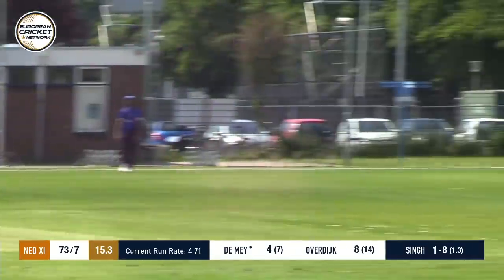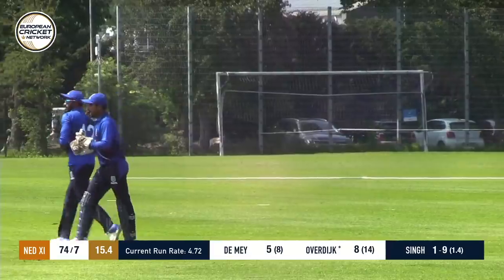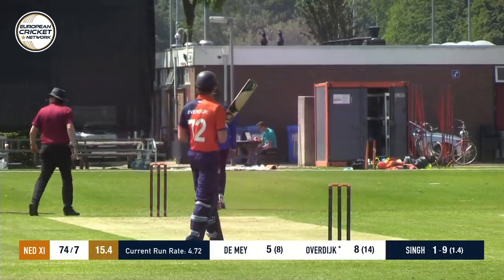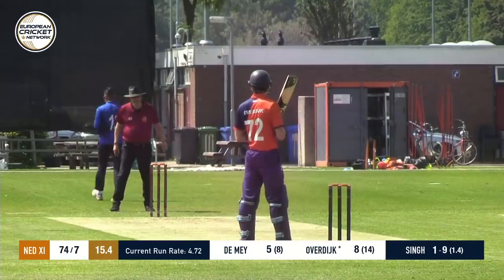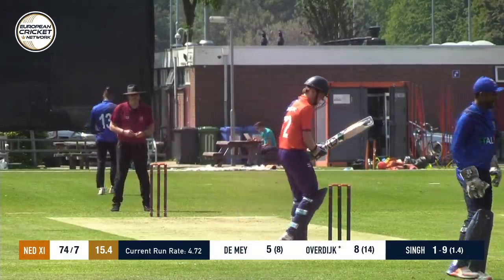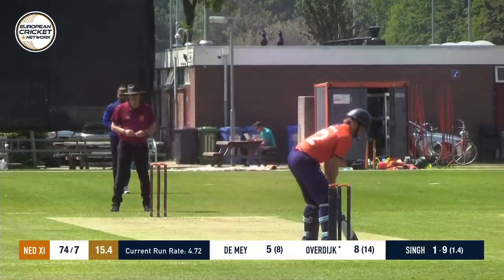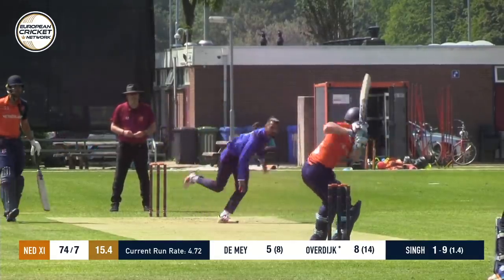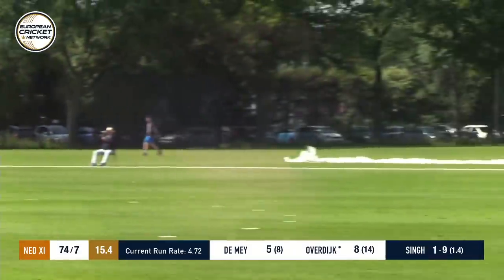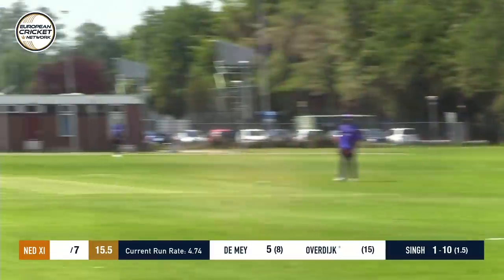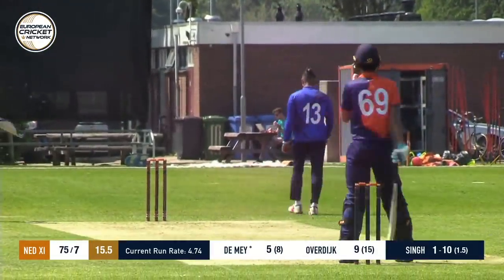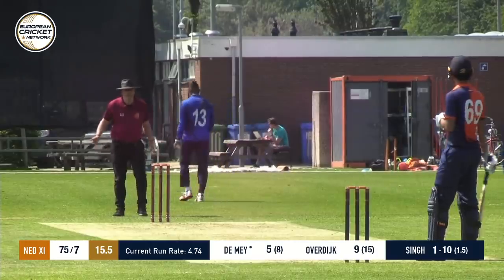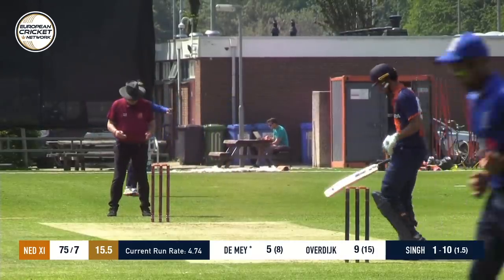That's on the hip, as the man at mid-wicket has to come around and gather that one from the square leg, just in front of the umpire. So one more for DeMay. Just hits that one out to the man who's patrolling the boundary there at deep cover. One more. 75 for 7 now. One more ball to come in this 16th over.